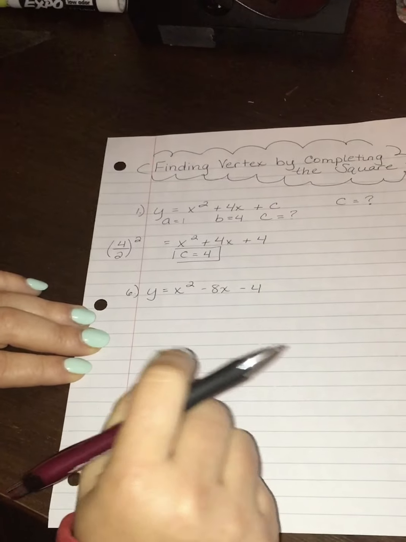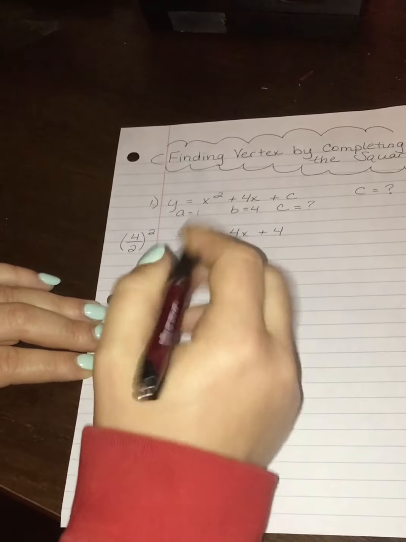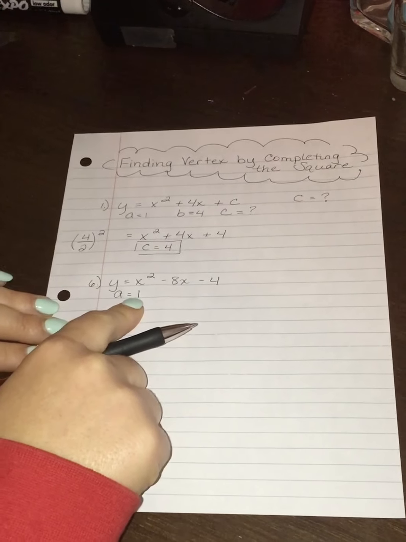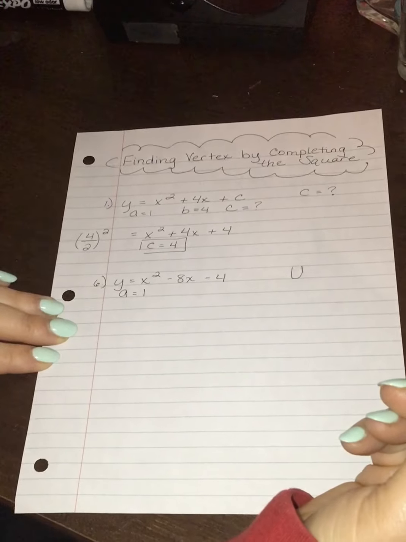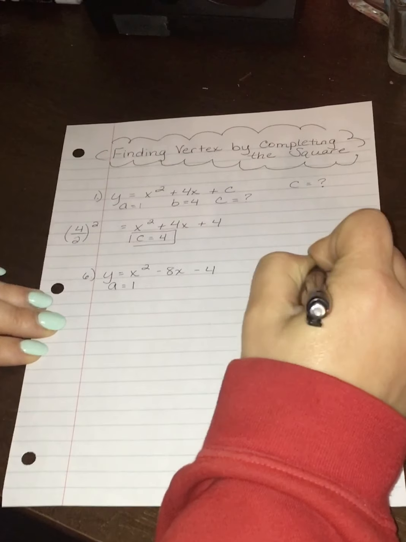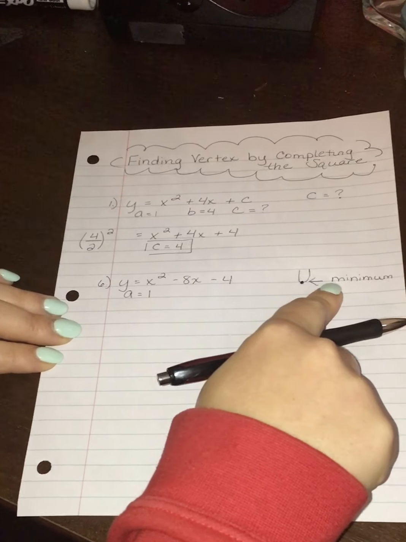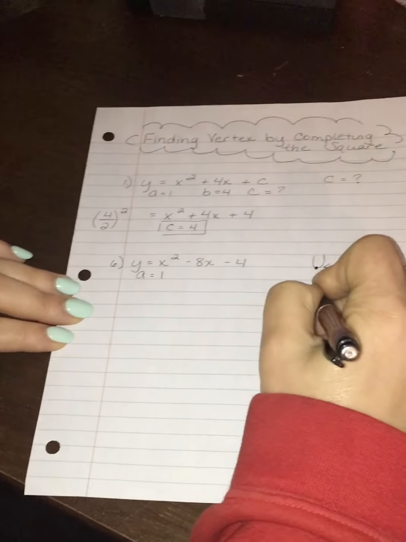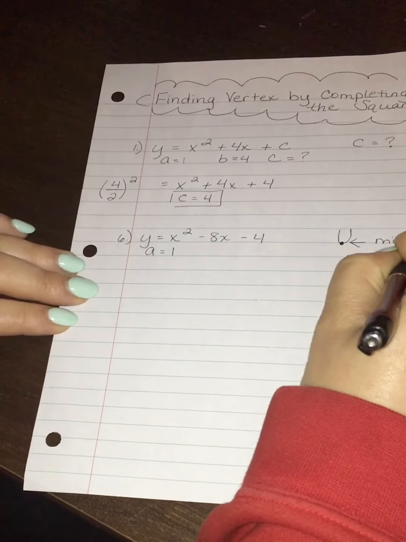Okay, so remember the trick that I've told you in a previous video, that when you have an a value, so here our a is 1, correct? When your a is positive, okay, that means your parabola is going to go up. So your vertex is going to be at the bottom. So the vertex here is going to be a minimum. Okay, so automatically you know here that you're finding the minimum. But if your a was negative, okay, then your vertex is at the top, and so that's a maximum.